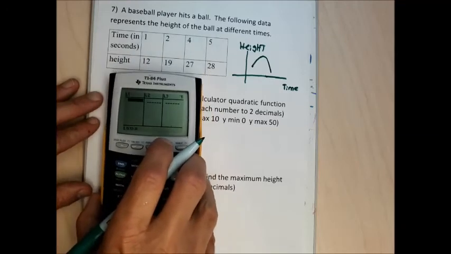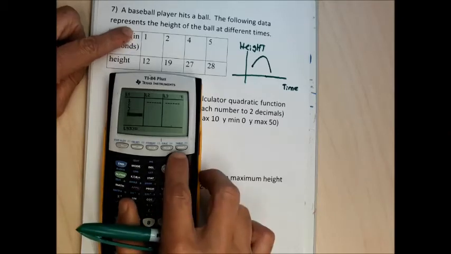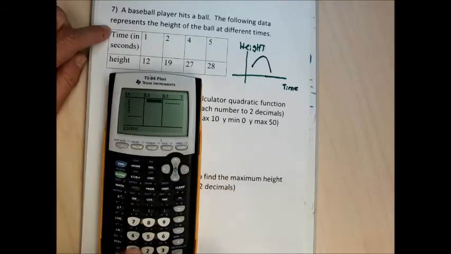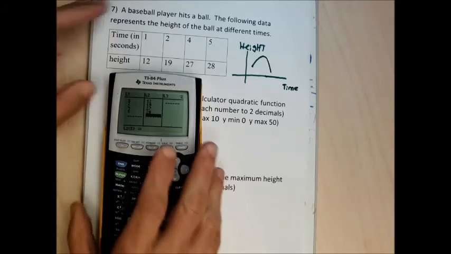And then now in list 1, I'm going to put the x coordinates of the points, which are 1, 2, 4, and 5. So the x's, or the times, are going to go in list 1. I'm going to go over to list 2 and type 12, 19, 27, and 28. And now my calculator is going to help me answer part A.